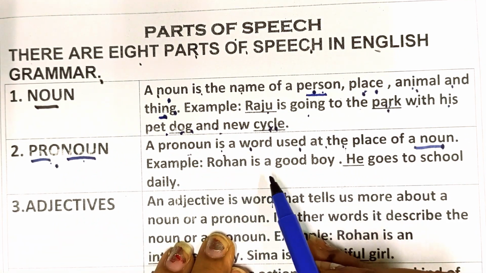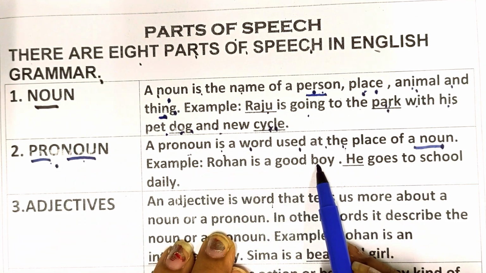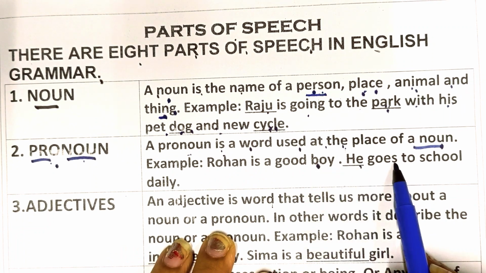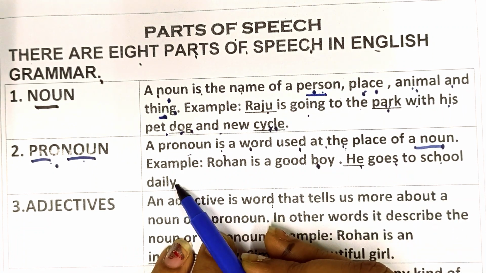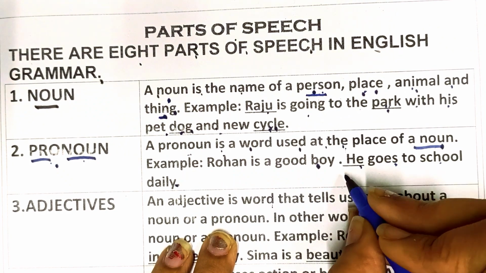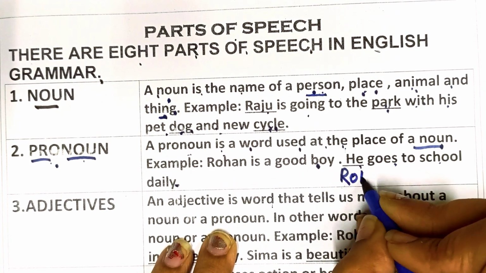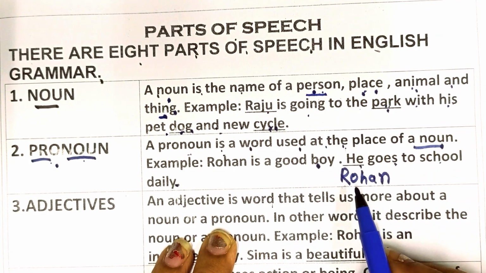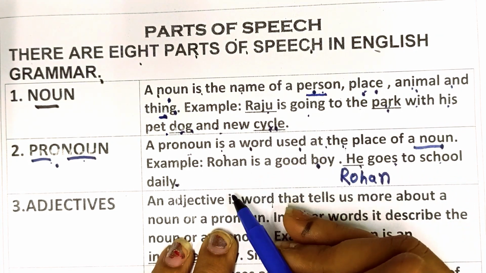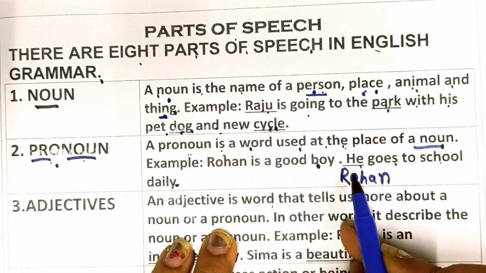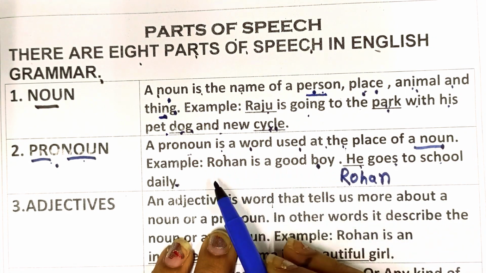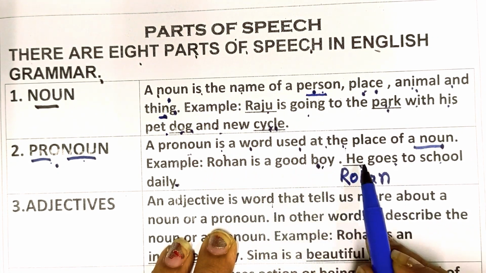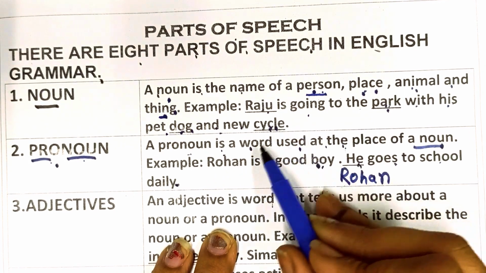See, understand this definition with example. Rohan is a good boy. He goes to school daily. So who is he here? Rohan. If we have mentioned his name earlier, we are not required to mention his name again. Rohan is a good boy. He goes. Who is he here? Rohan.